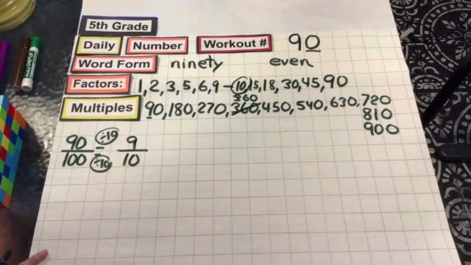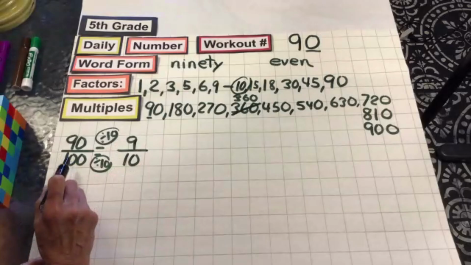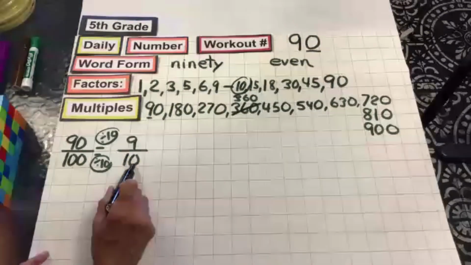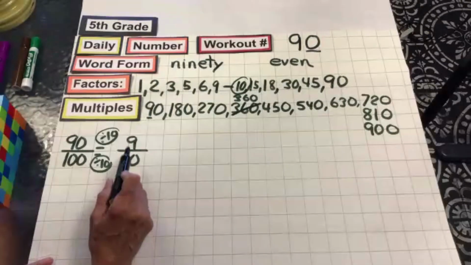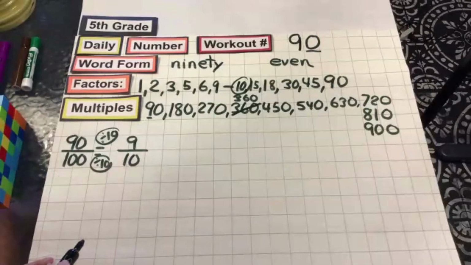So I want you to think about this. 90 pennies is equal to 9 dimes. Do you see how that works? We can relate it to dollars and cents. So 100 pennies make $1. 10 dimes make $1. So we can do 9 dimes or 90 pennies.